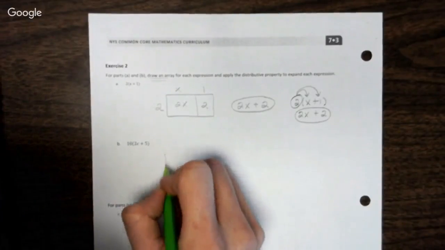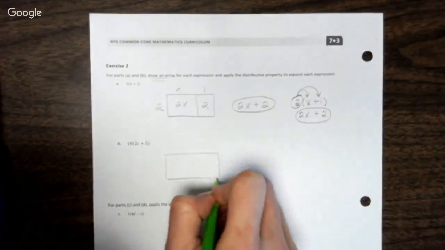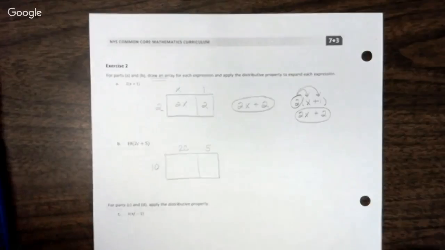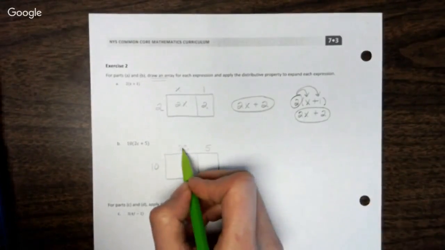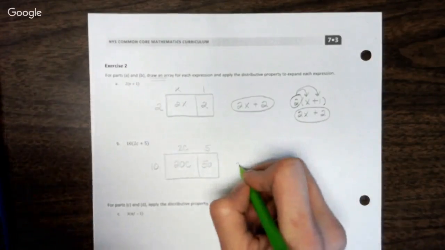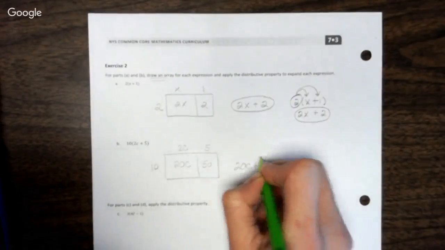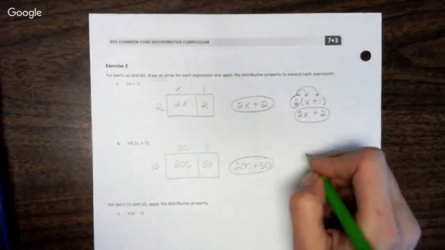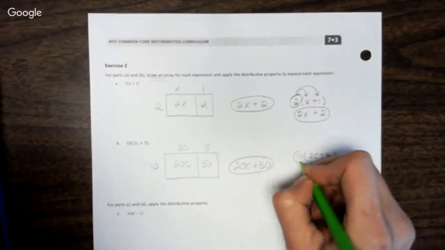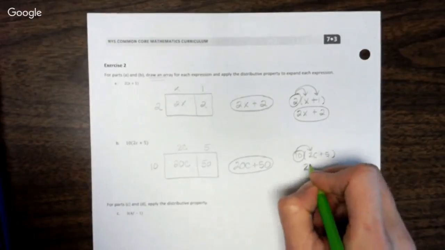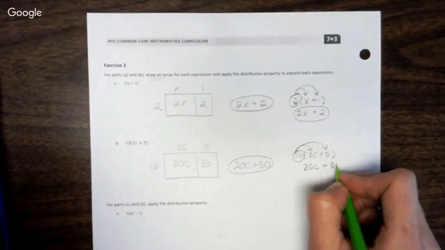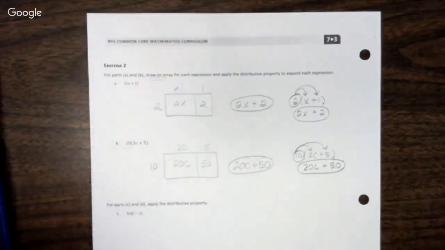All right, part B, let's draw the rectangular array again. We're going to put 2c and 5 here, and there would be 10 rows of them. So 10 times 2c gives me 20c. 10 times 5 gives me 50. So 20c plus 50 would be my answer. Now let's use the distributive property. 10 times 2c plus 5. 10 times 2c is 20c. 10 times 5 is 50. That has a c, that does not, so we cannot go any further, and it is the same answer.